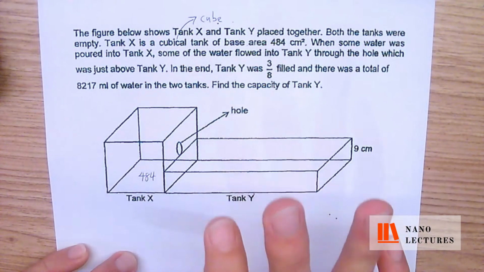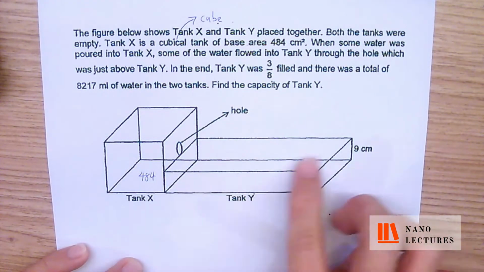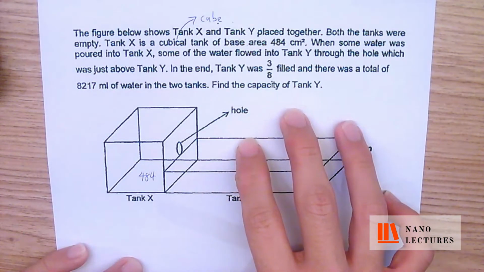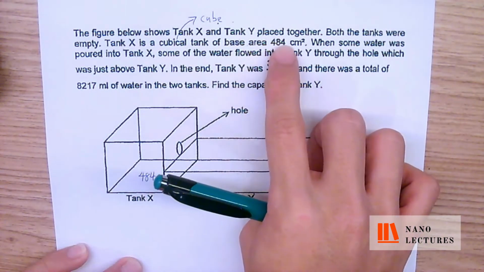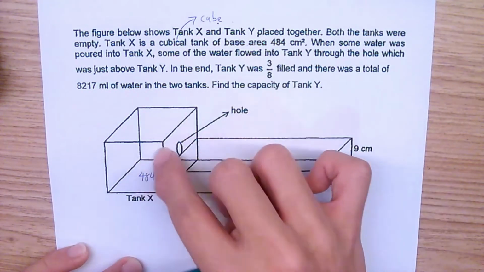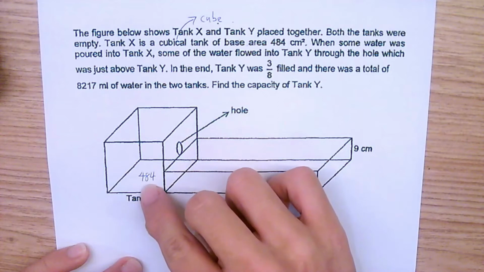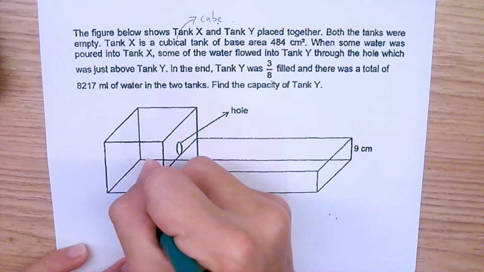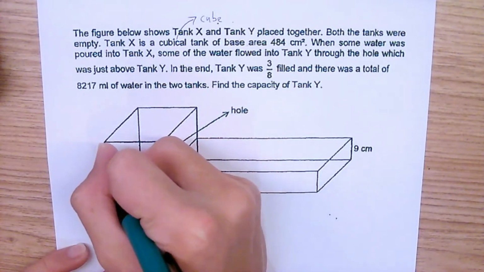Now, at this point of time, stop. I told you all before that for longer questions, there is no need to read all the way through in the first round. Just from here, they told us that the base area of this cubical tank is 484. What kind of other information can we get from here? We can actually get the length and the breadth, because it's a cube. Cube means that all sides are equal, right? This is equal to this, equal to this.